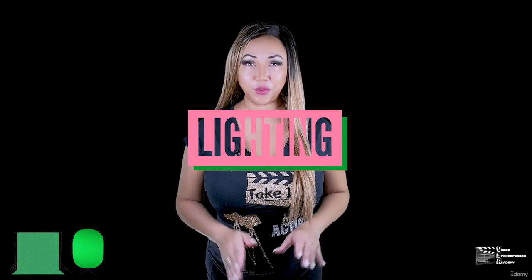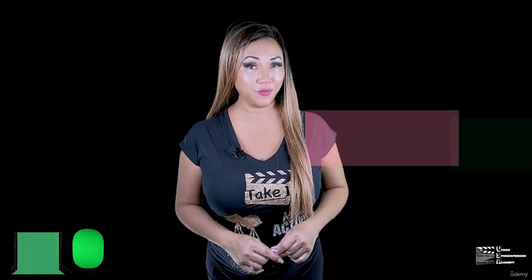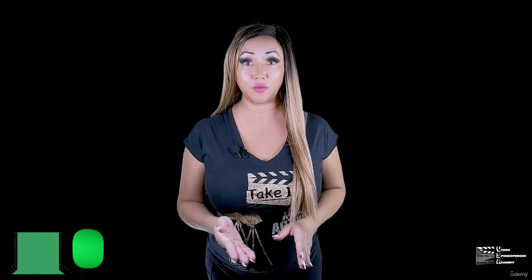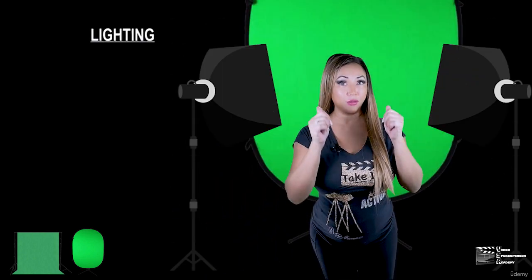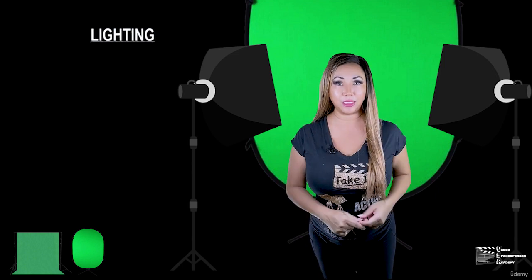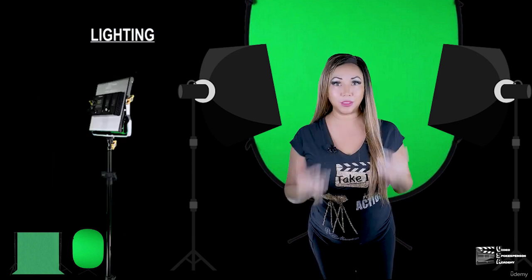Lighting. There are so many lighting options to select from, and because of that very reason, I'm going to narrow it down to just a few choices that are also very affordable. First of all, what gets out the green is how the lighting is covering the green screen. Now, ideally, you want lights to light up the green screen and lights to light up the talent.